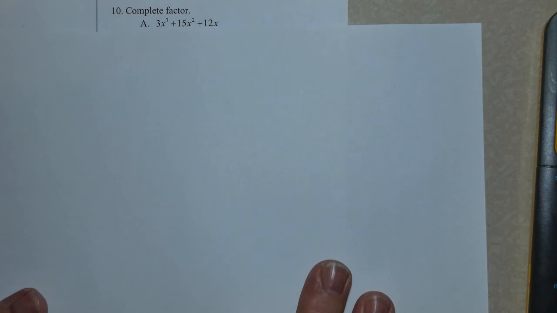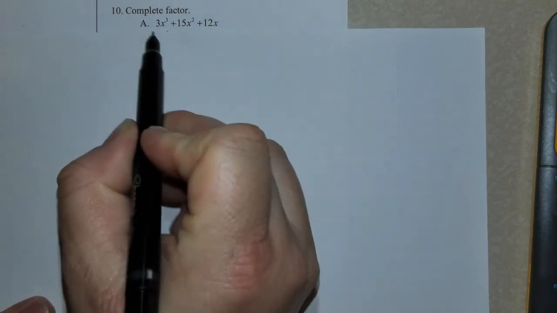This is Unit 2, Prep 2, question number 10. We want to completely factor, and that is the case when you're asked to factor. Always completely factor. So how do we do that?